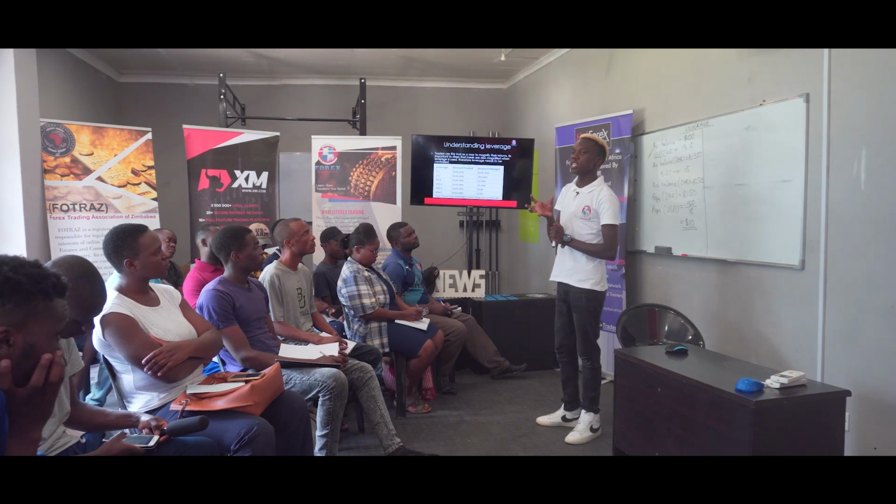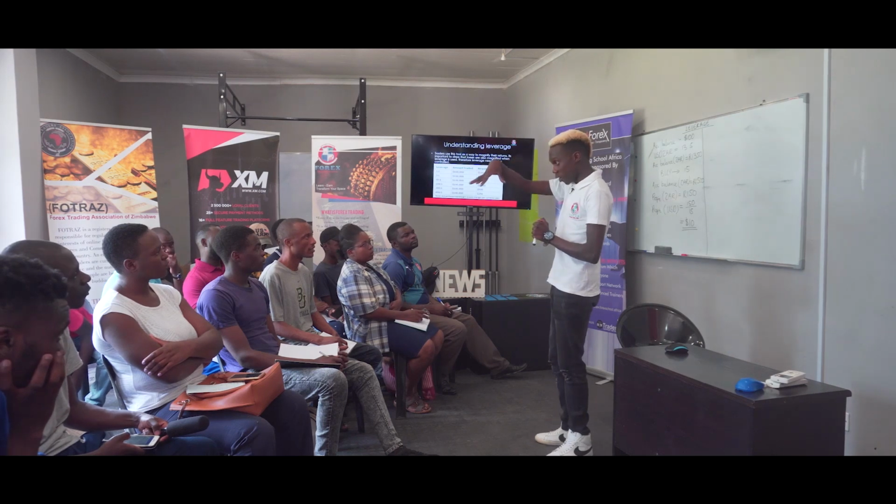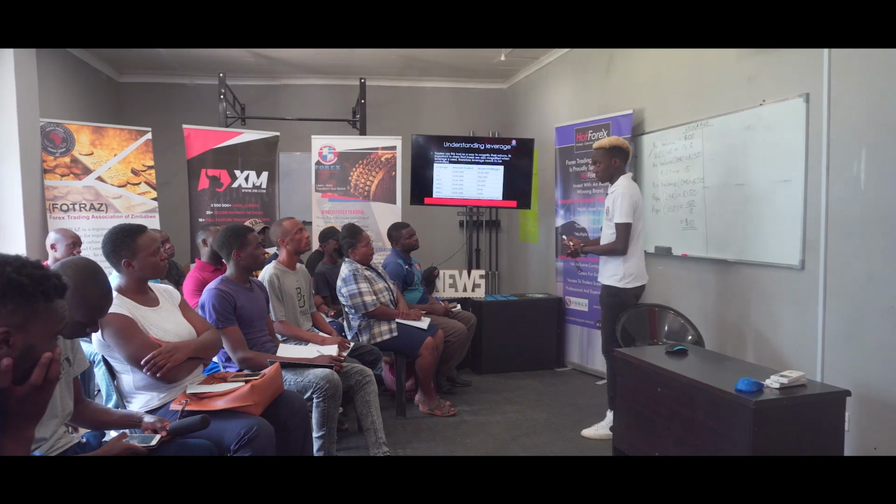Then he came up with this thing known as leverage. So what is leverage? Leverage is a financial tool that helps traders to control large amounts of money that exceed their actual investment. In layman's terms, it just means that you might have $100 in your account, but when you're trading, you might be trading as if you have maybe $50,000.